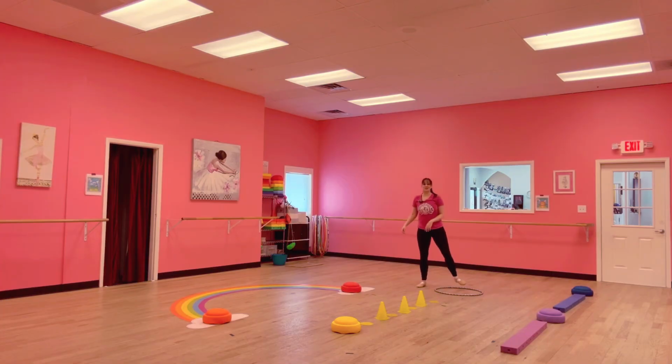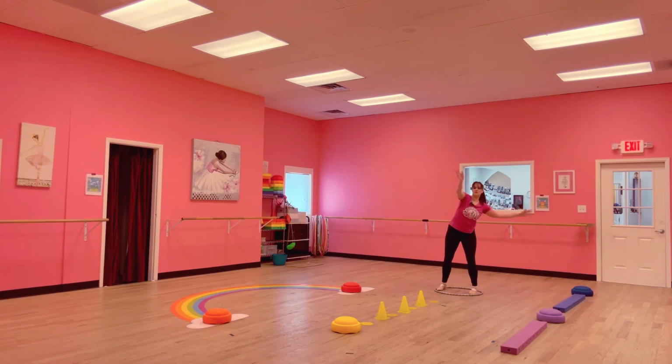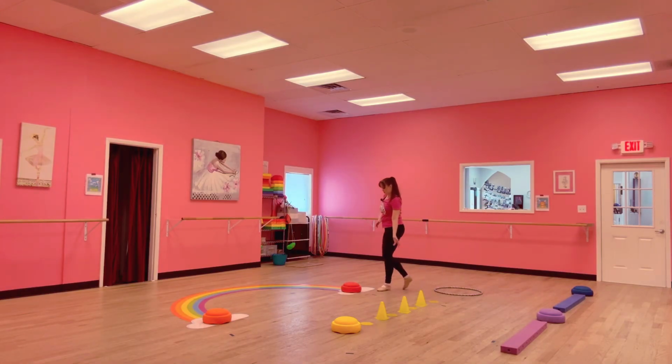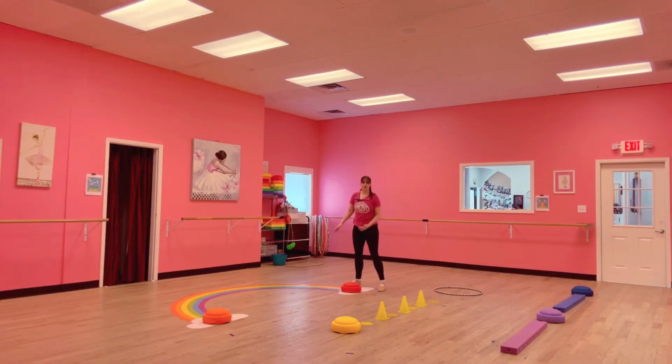Wind, we get options today for wind. All right, so we can be non-locomotor wind, just swaying. Or we can be more dynamic. Now we're not technically locomotoring because we're just staying in our hula hoop, but we'll call this dynamic wind. So non-locomotor, they can still move while staying on that spot.